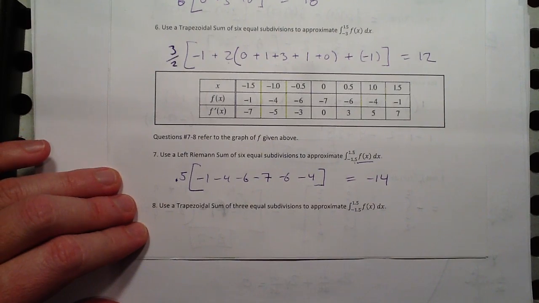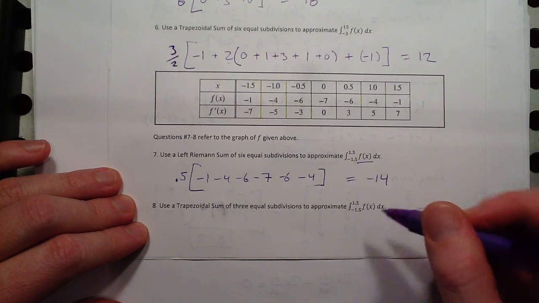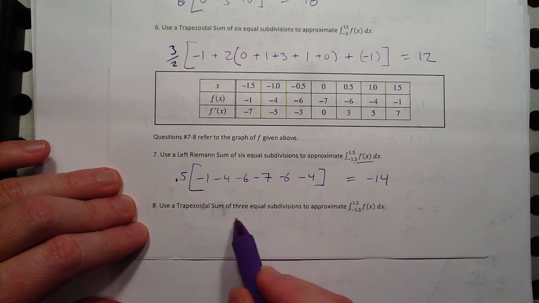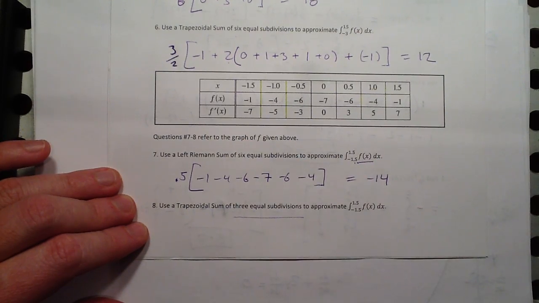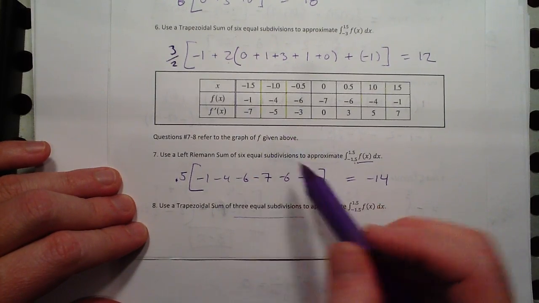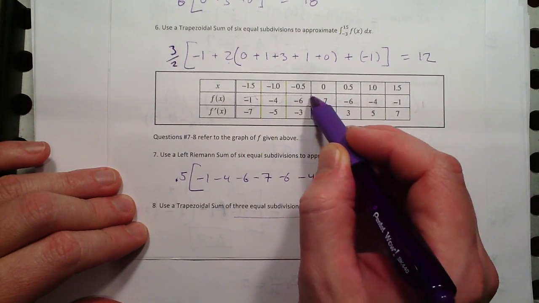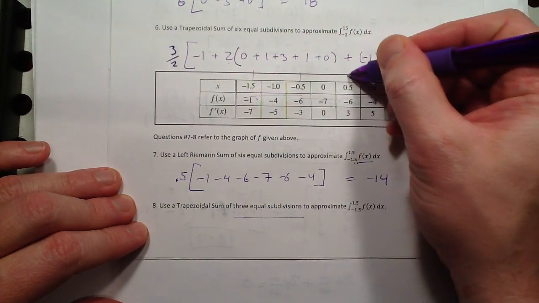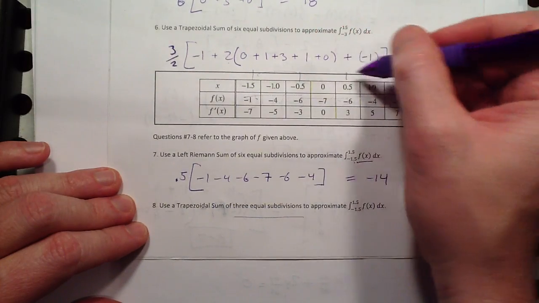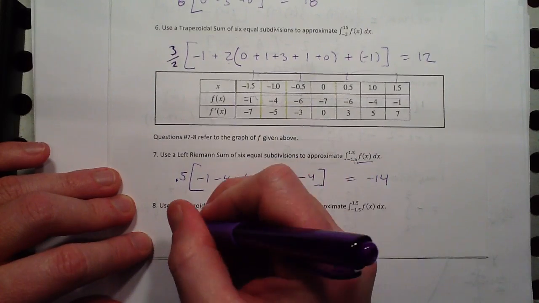All right, let's try trapezoids. Now, notice here that we're doing trapezoids with 3 equal subdivisions. And I think I probably meant to make that one f prime because we have those in there, but I didn't, so I never needed that data there. So trapezoids going from, that's like 1, 2, 3 subdivisions, right? From here to here, here to here, right? That's 1, 2, 3. Okay, so how wide is each one? Looks like they're 1 wide.